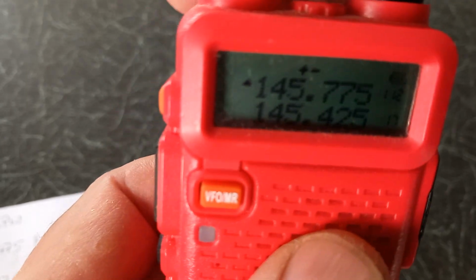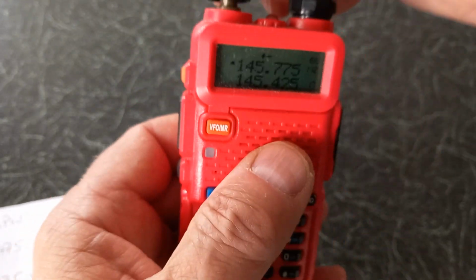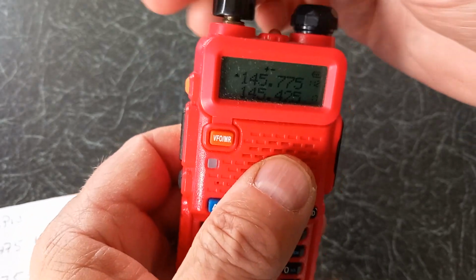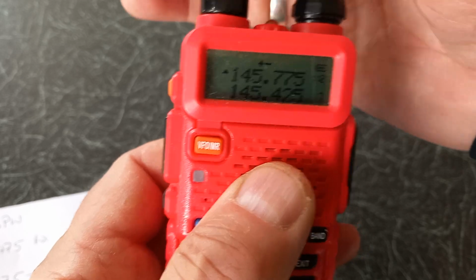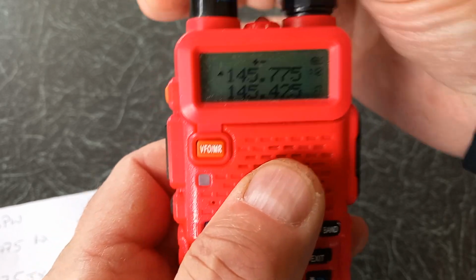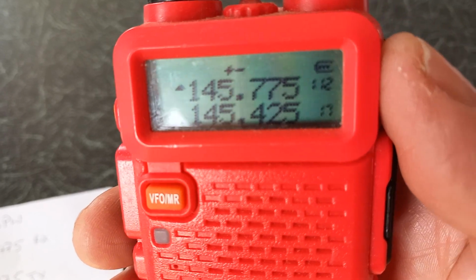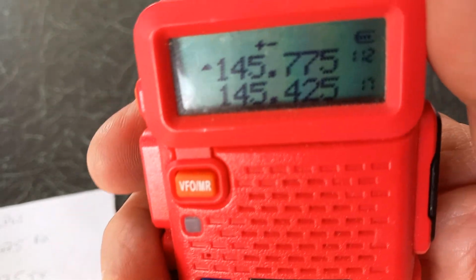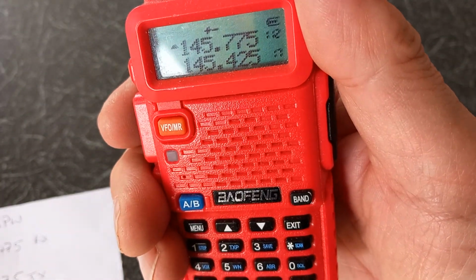Now then, if we exit, let's plug an aerial in. I only took the aerial out to make it less unwieldy while I was showing this video. But you can see 145.775 is receiving that repeater. When I press transmit, you can see the offset.